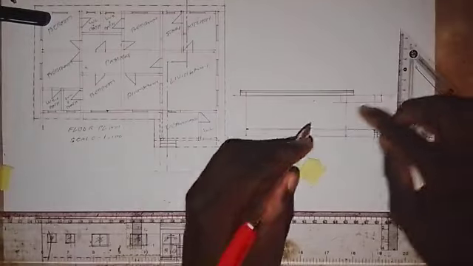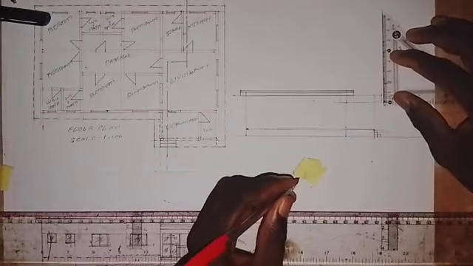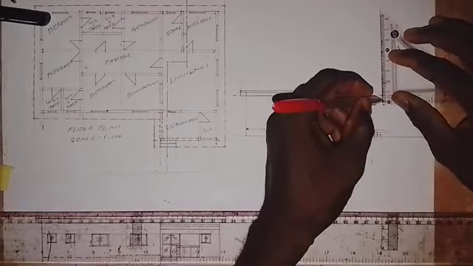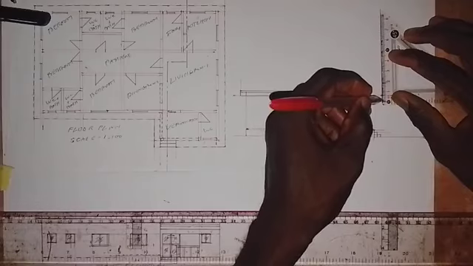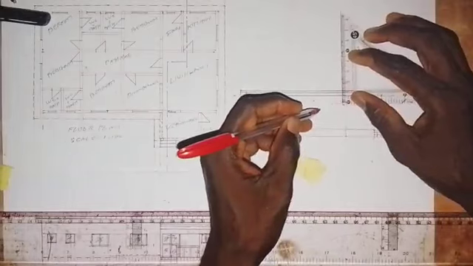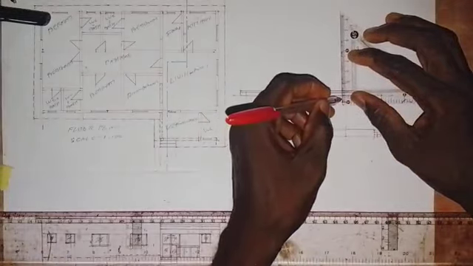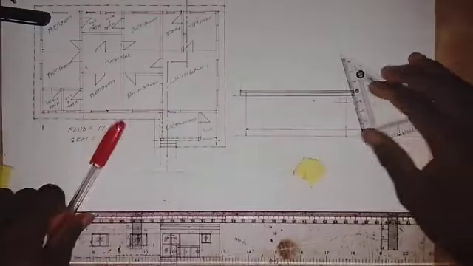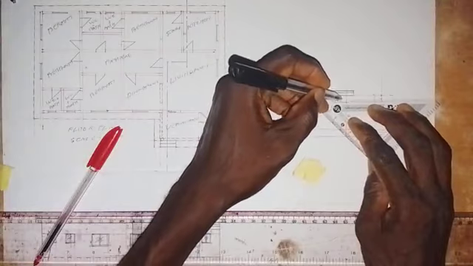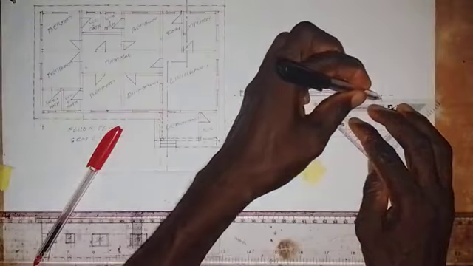All right, so the same thing that we did here. This 3 millimeters that we have for the main part of the roof, which is the reinforced concrete. So we take 3 millimeters. Okay, so we make this a thick line from here to here like this.